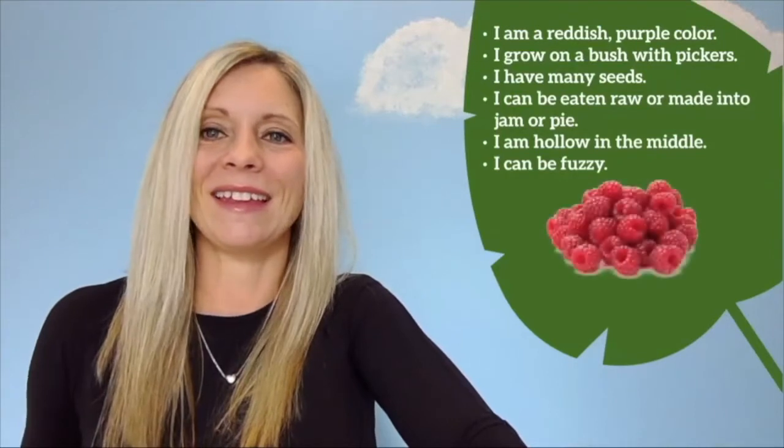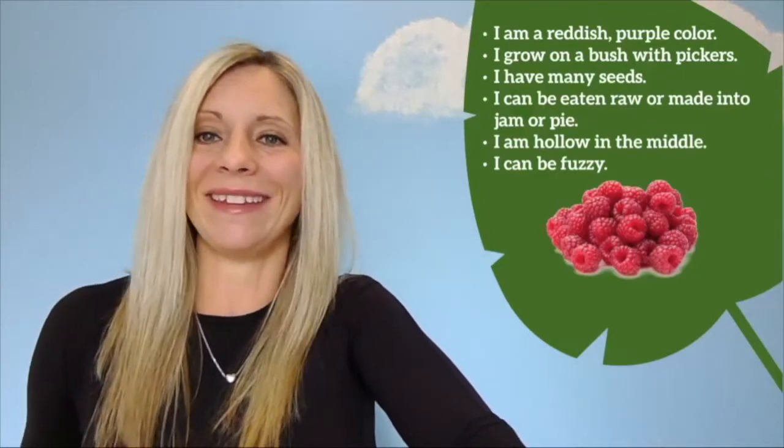What do you think? Raspberries. I gave you a little hint on this one. What part of the plant would raspberries be? Fruit. Nice job. Hopefully you got that one. I hope you had fun learning about the parts of the plant and what foods fit into each part of the plant. As you're eating your fruits and vegetables, think about what part of the plant they would be.